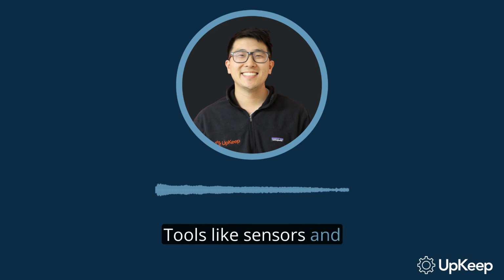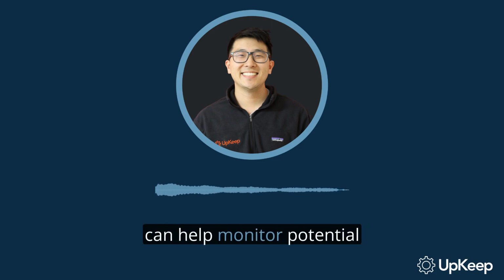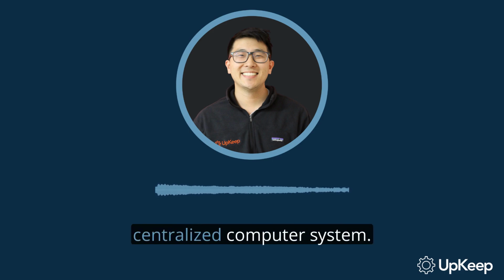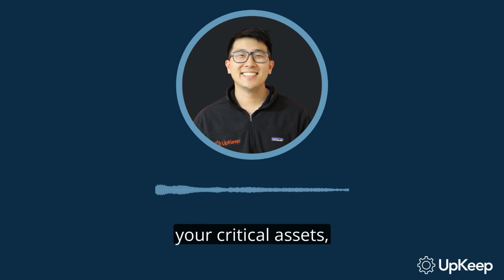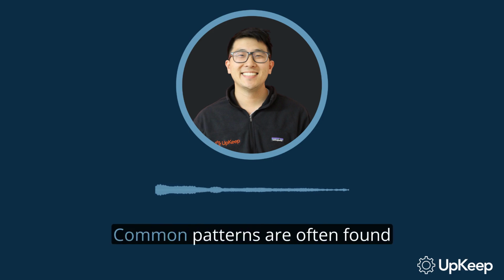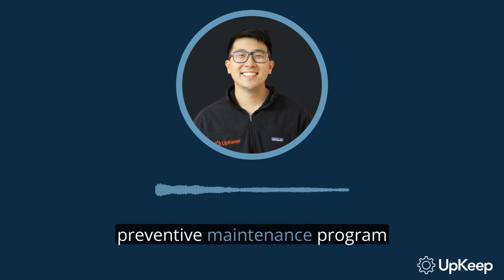Tools like sensors and industrial Internet of Things can help monitor potential functional failures and report these situations to a centralized computer system. Once you've defined functional failure statements for your critical assets, you can create a more effective condition monitoring program. Common patterns are often found within functional failures, and these can usually be anticipated with a solid preventive maintenance program or even a predictive maintenance program.